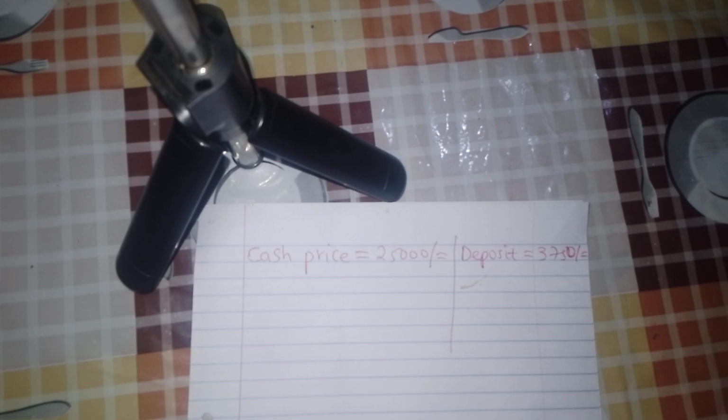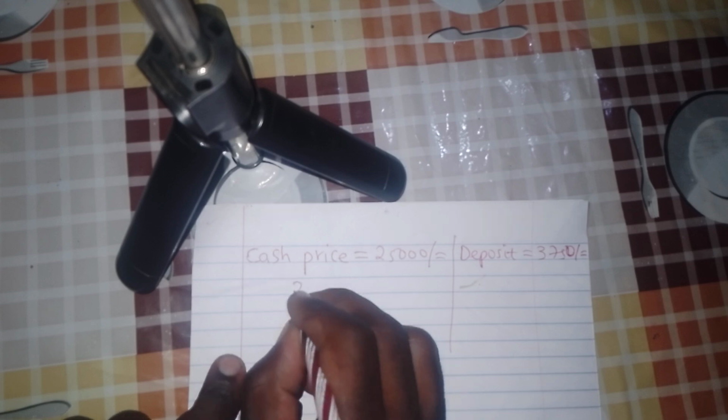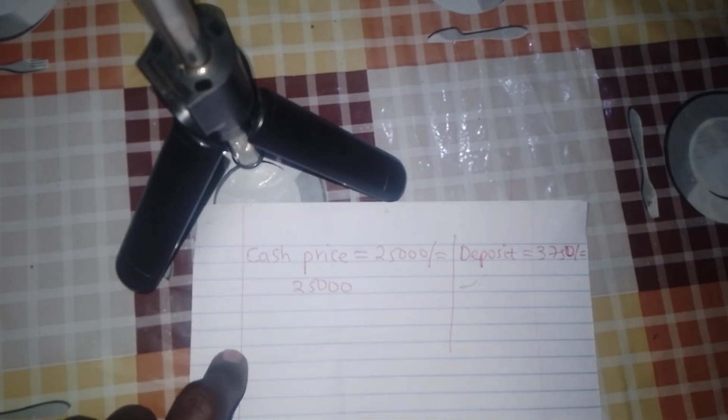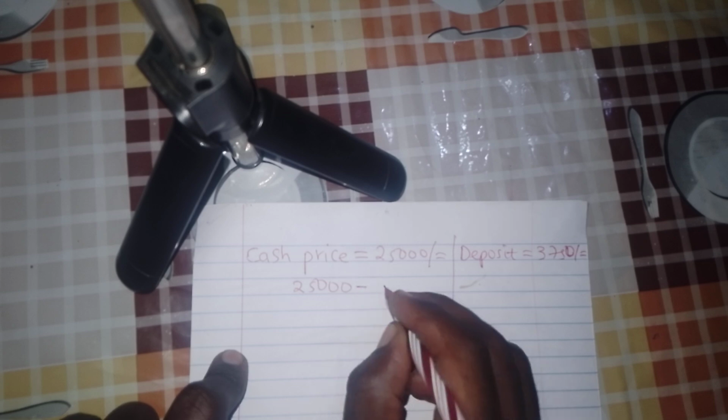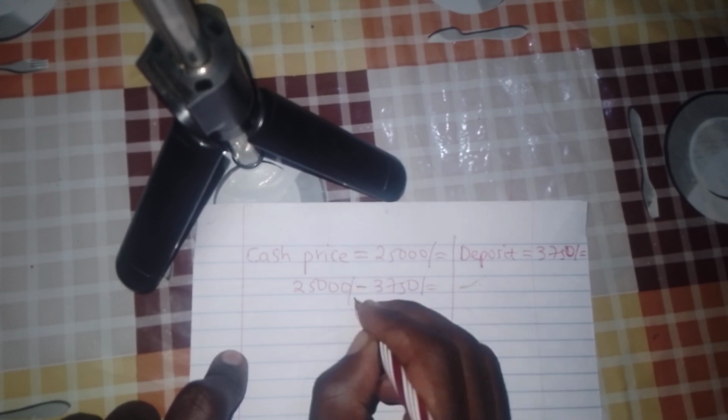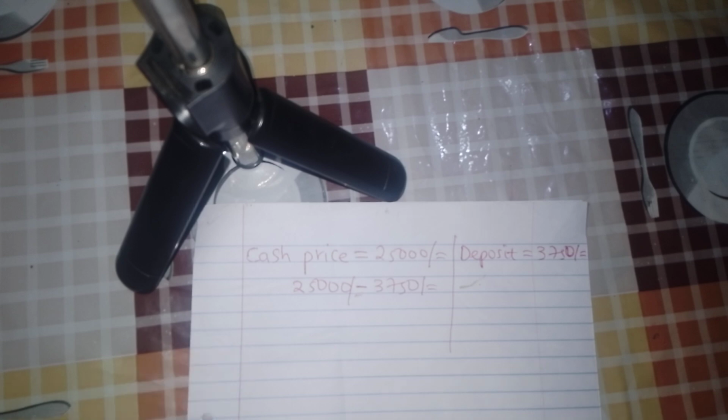So we want to see how much the customer is supposed to pay in installments for the balance to get cleared. And that means you're going to say 25,000, the cost of this television set, less 3,750, the deposit that the person pays, so that you can get the person's balance in terms of what he or she is supposed to pay.